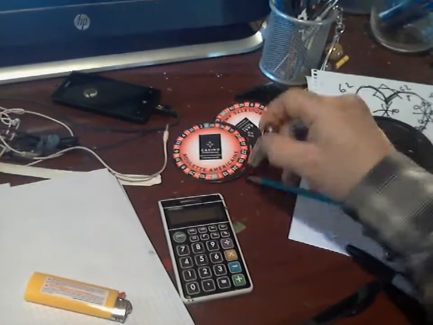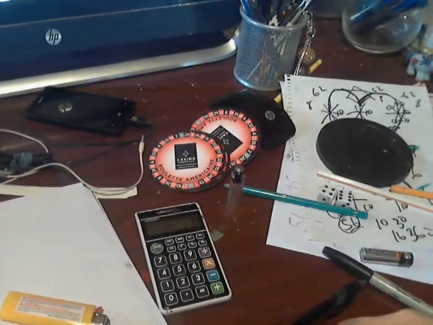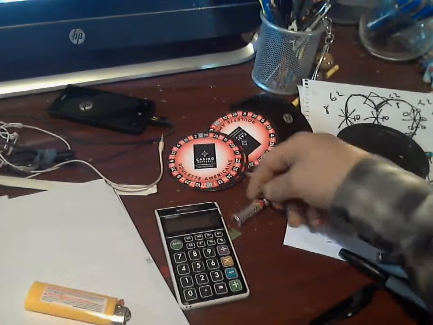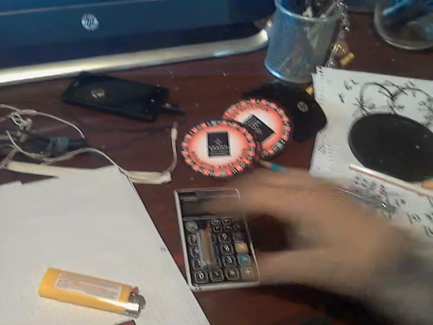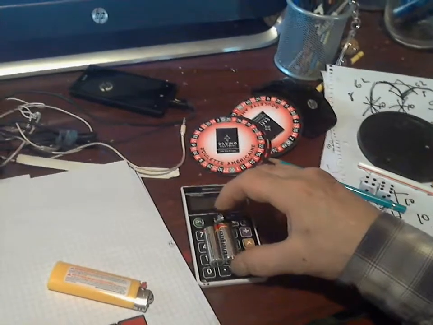Why do we have 6? 3 levels of Venus. 3 levels of Venus. Level 2, level 5, level 8. Running 3 levels of Venus. We just put 2 batteries in.